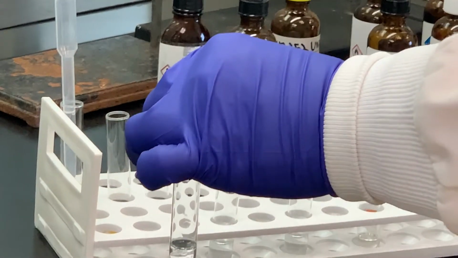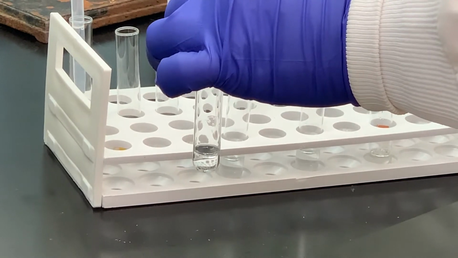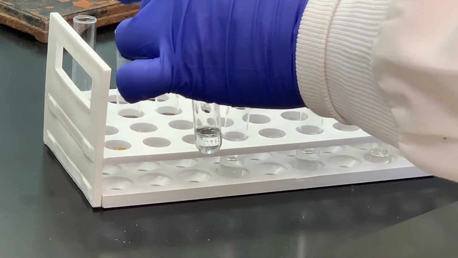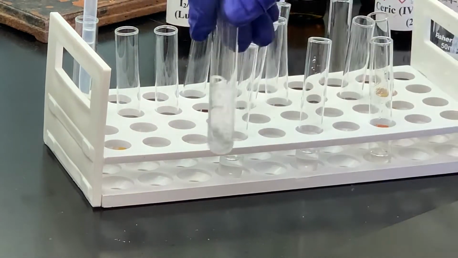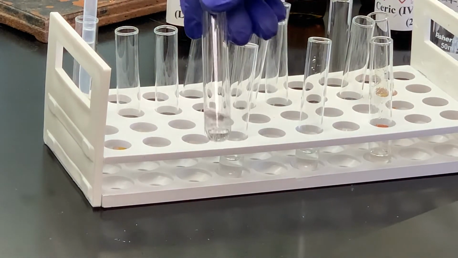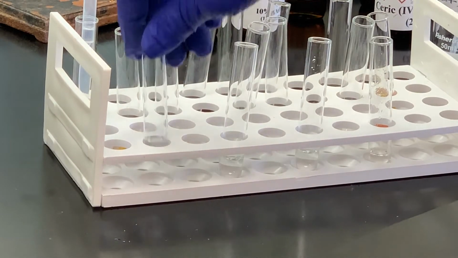I want you to take a look. If you can see the top, some students may mistake that for the meniscus. What I'm simply going to do is add more of that unknown to that. And you see how that layer is getting larger? So I now know that's my layer. So it's insoluble in water for unknown 5.